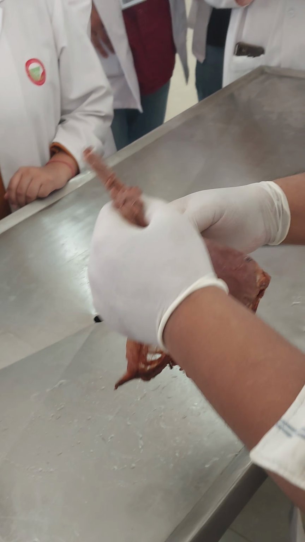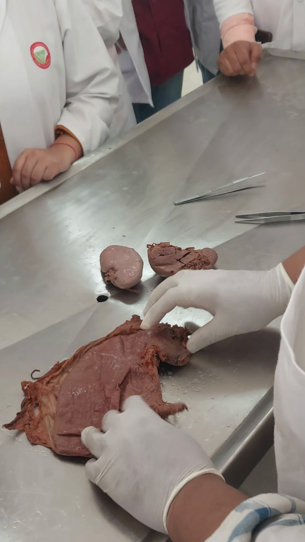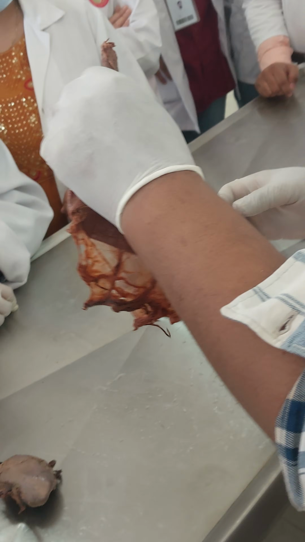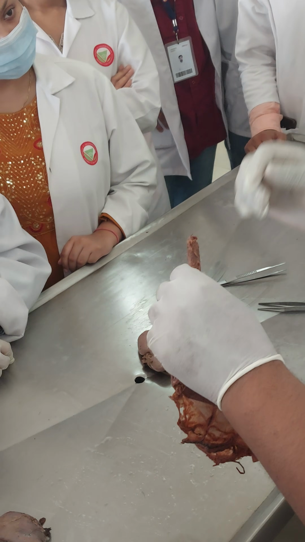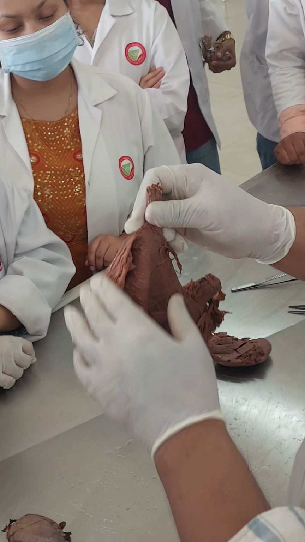All you need practically is to hold it in position, and the rest is theoretical. You see, the stomach has two ends. This is the thicker end, this is the thinner end. The thicker end is the fundus, the thinner end is the pyloric end. Now, this small curvature is the lesser curvature, and this large curvature is the greater curvature.